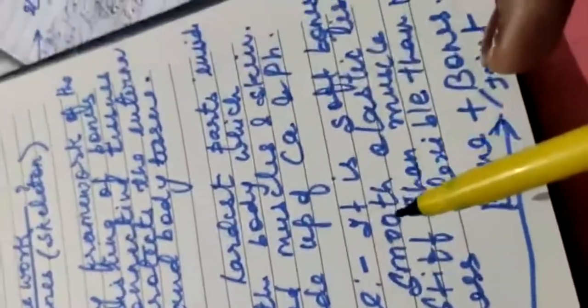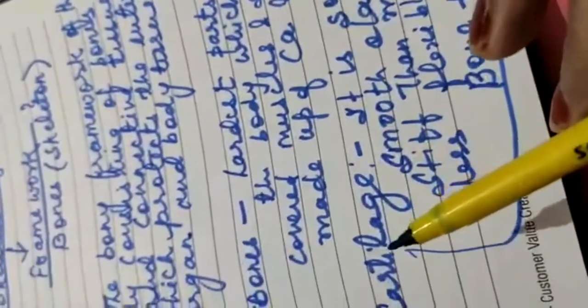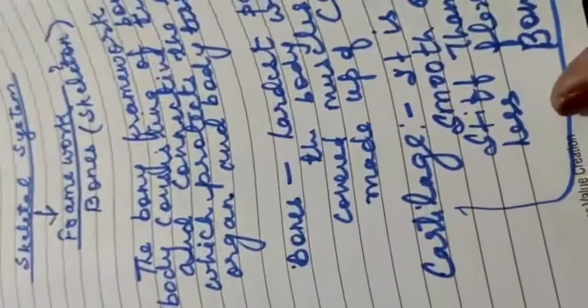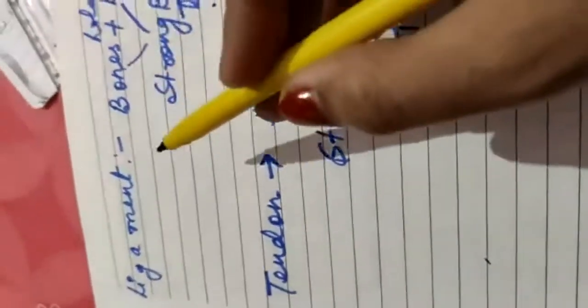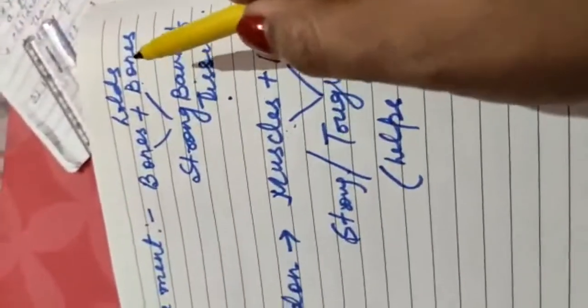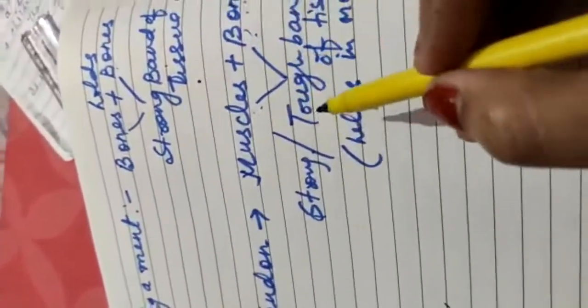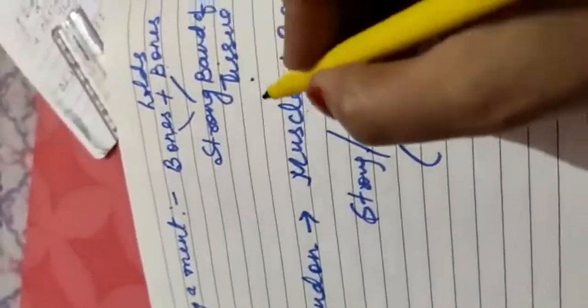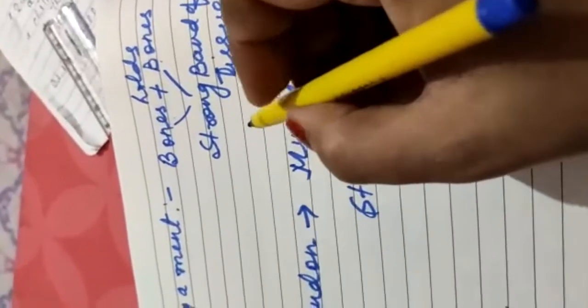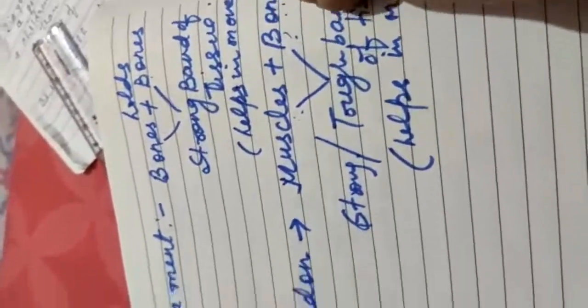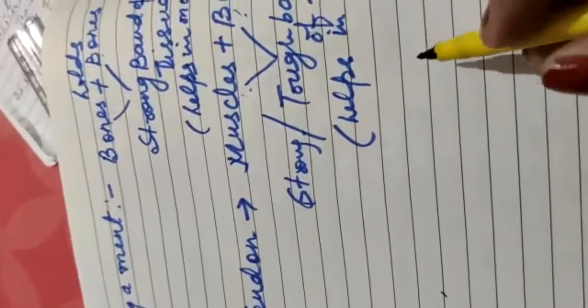Cartilage is a soft bone, or a smooth elastic tissue, found at joints where two bones meet. In ligament, two bones are held with a strong band of tissue, and in tendon, muscles and bones are held with a strong band of tissue. Ligaments and tendons both help in movement.